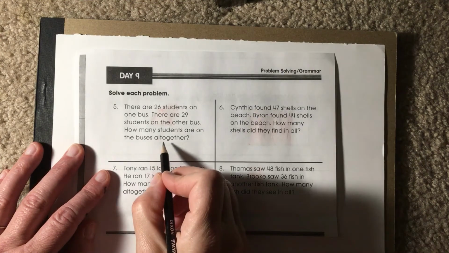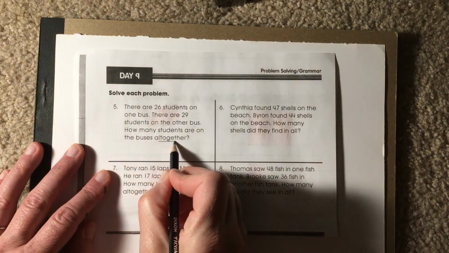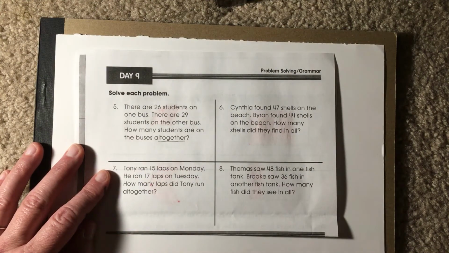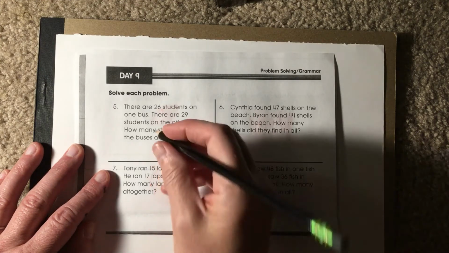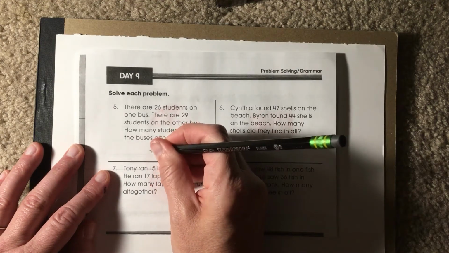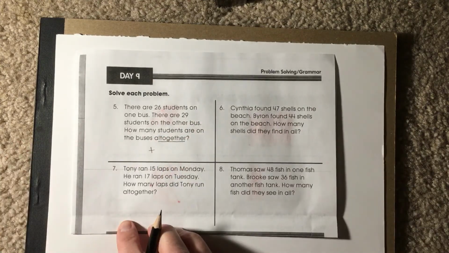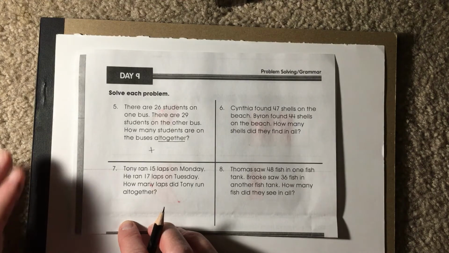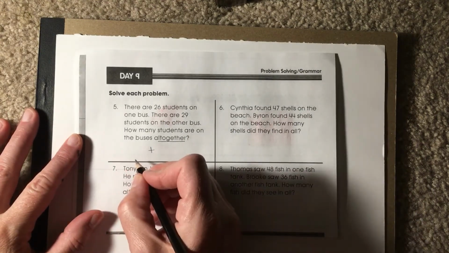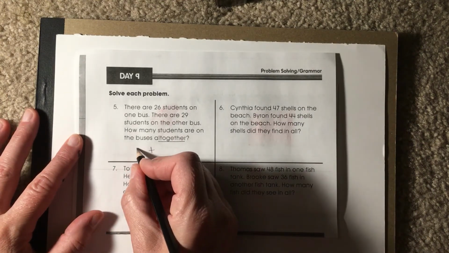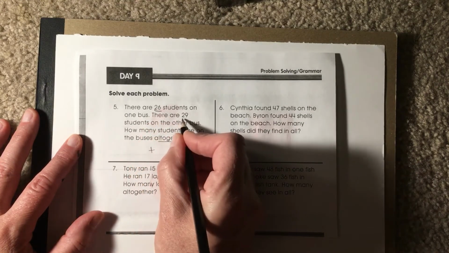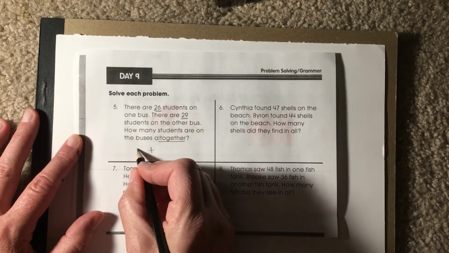So we remember when we see the word all together, that means that are we going to add or subtract? We are going to add. What numbers are we going to add? We are going to add 26 plus 29.